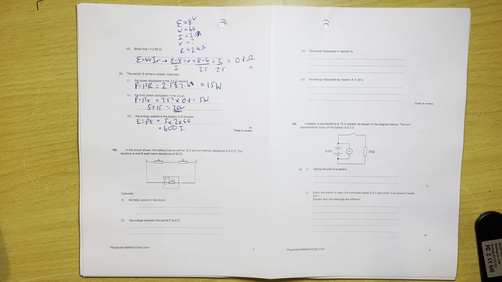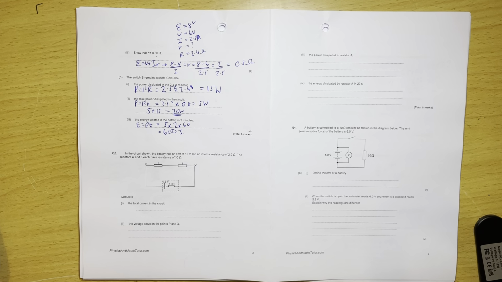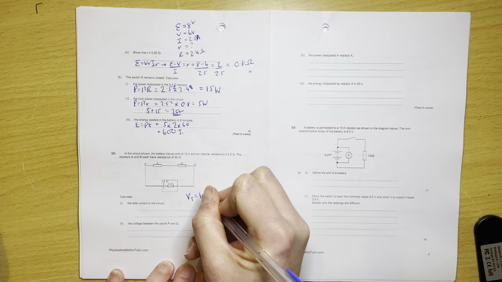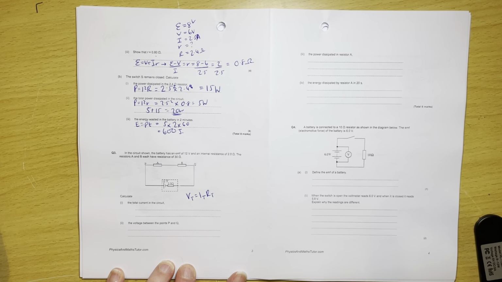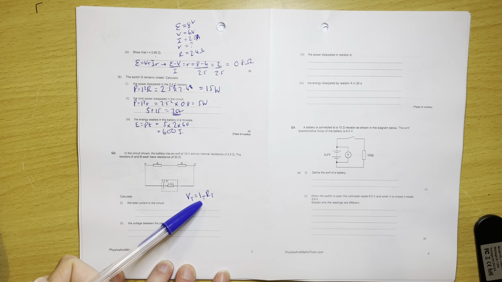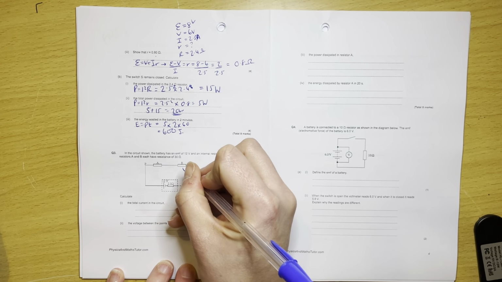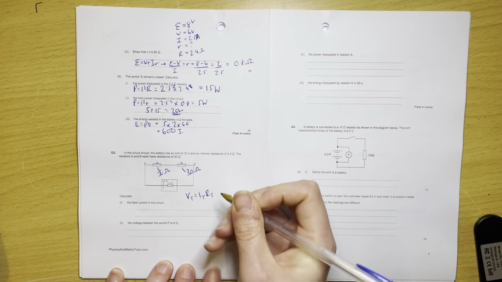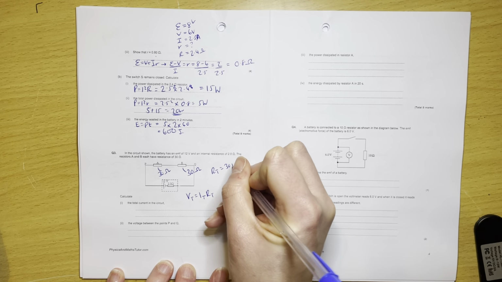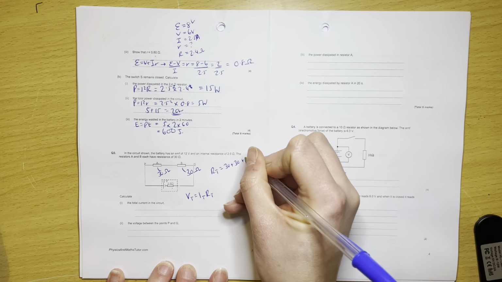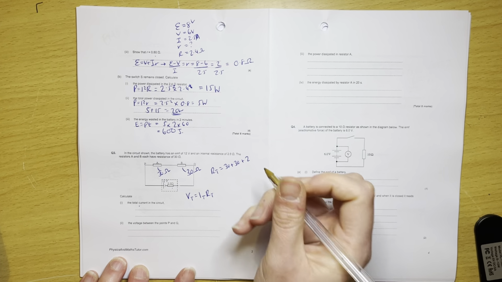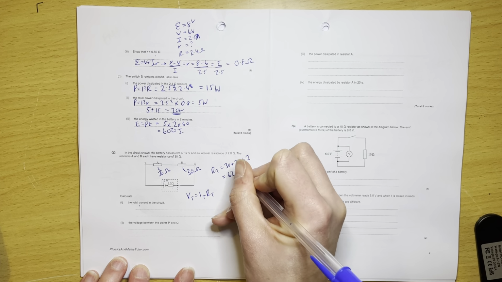Okie doke. So we want to work out the total current in this circuit. Now I'm going to use for this the equation V equals IR, and realise that I can always use this equation as long as I have the same subscripts. So I'm going to say the total voltage equals the total current times the total resistance. Now, we're told that each of these resistors has a resistance of 30 ohms. So the total resistance in this circuit is 30 plus 30, plus there's an internal resistance there of 2. So I can say that the total resistance is 62 ohms.